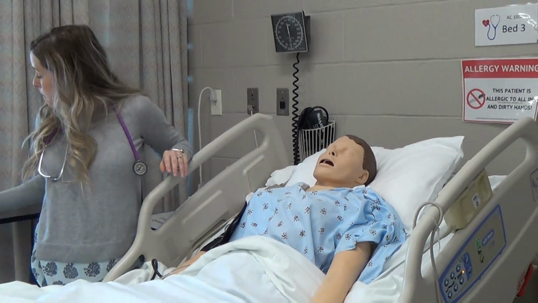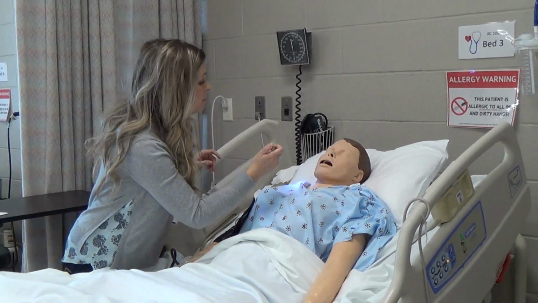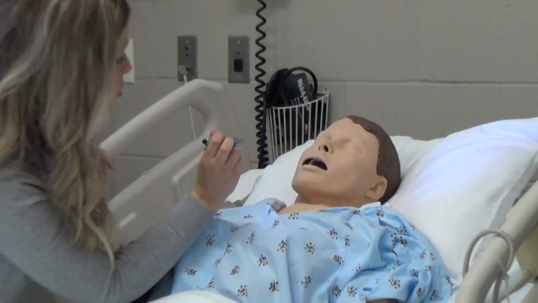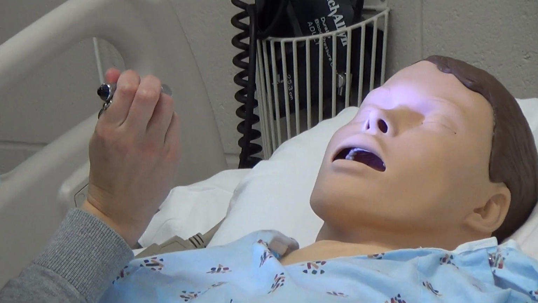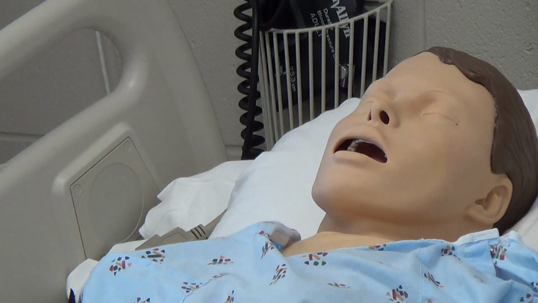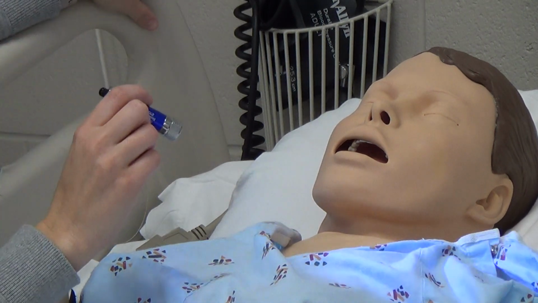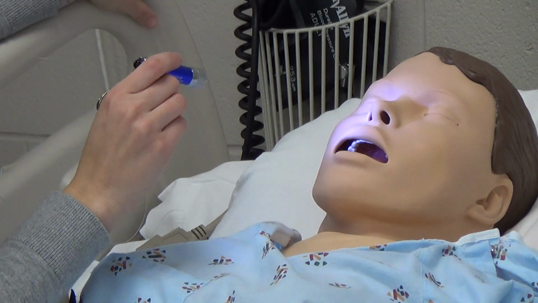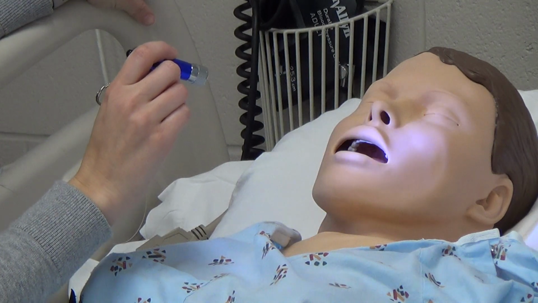She tells me no. I'd also want to go ahead and look in the patient's nose just to make sure it was moist, not dry, and make sure there were no lesions in there. I'd also look to see if there were any obstructions, if one side was smaller than the other, anything like that. And now I'm going to go ahead and take a look in the patient's mouth. Can you open your mouth for me?